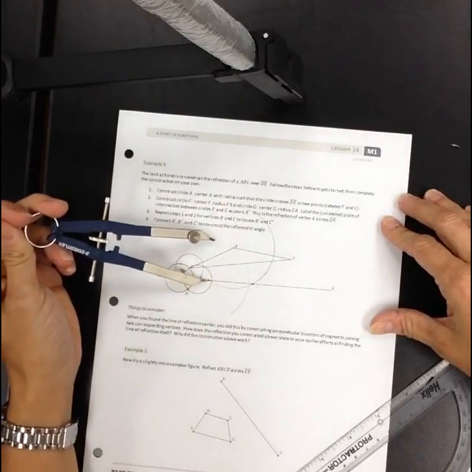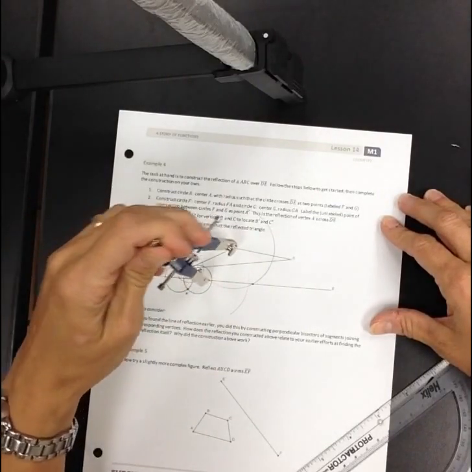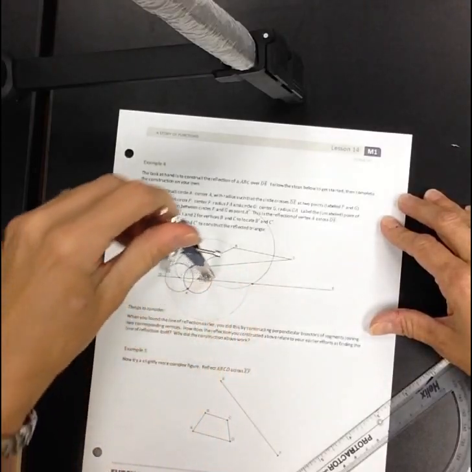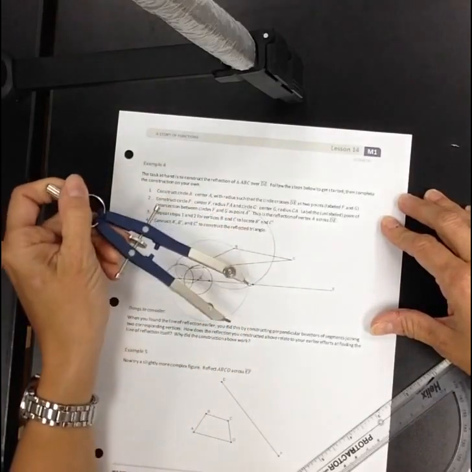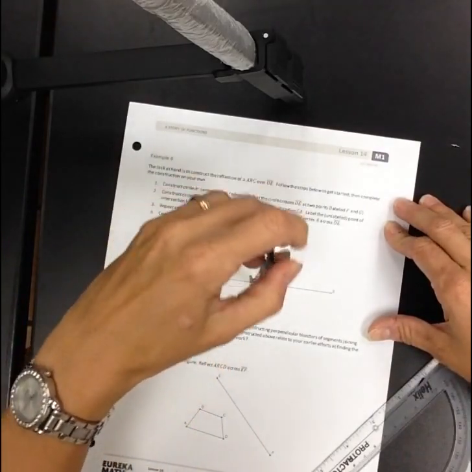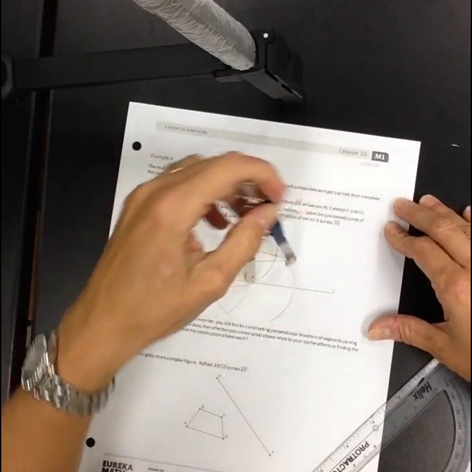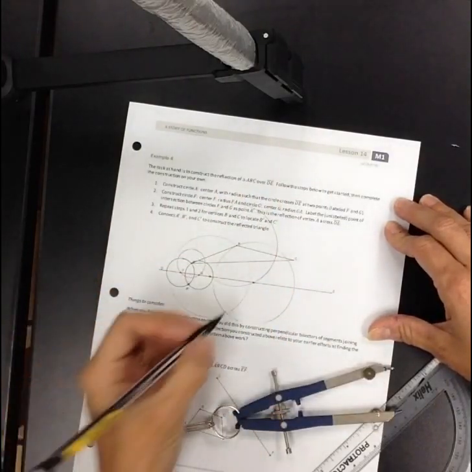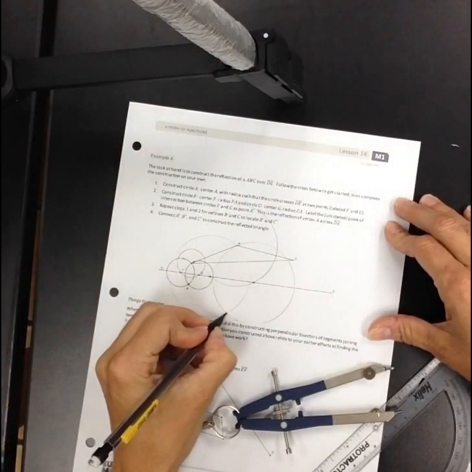See, it happens to all of us. And then a circle, same radius at this point. And this gives me point B prime.